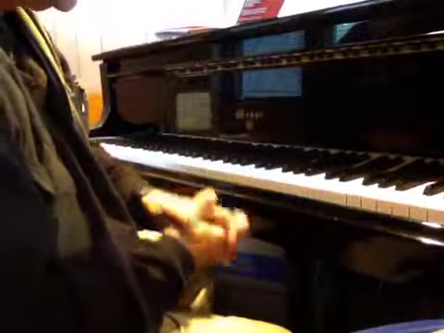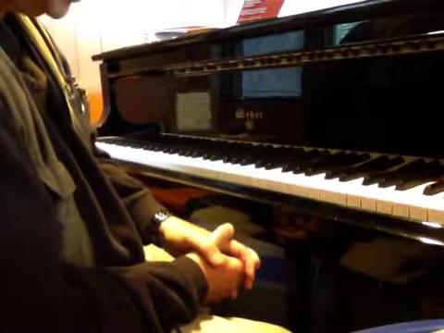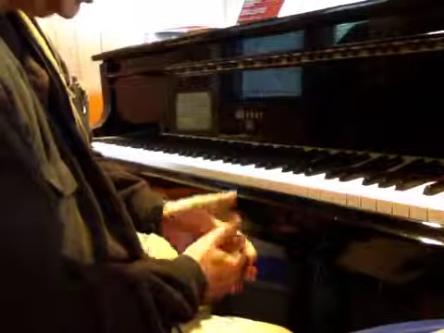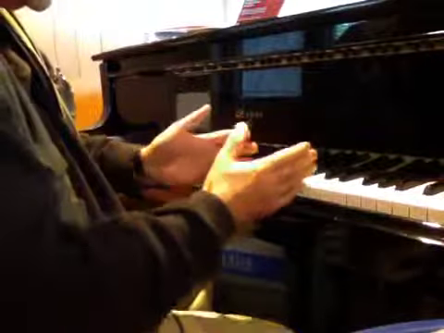Something like this. This is just a simple demonstration. This was not executed in the best technical fashion, but just to think about how simple you can start and how you can create the contrast between classical and jazz music.